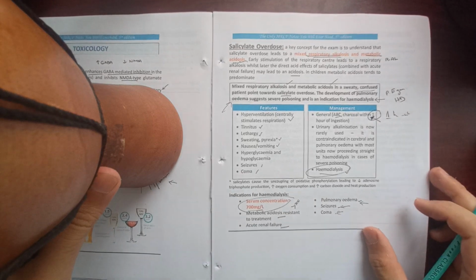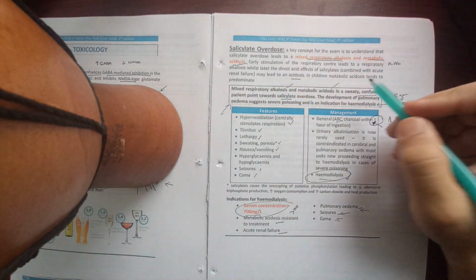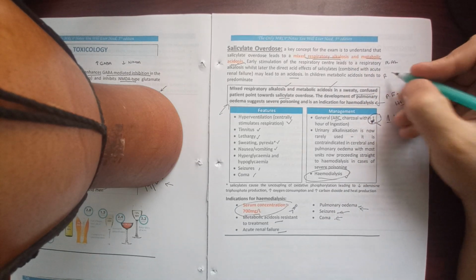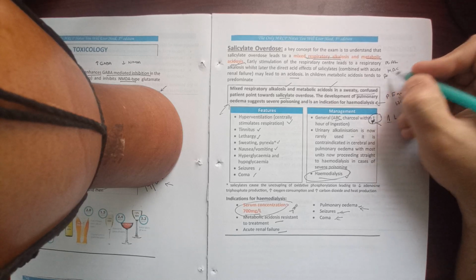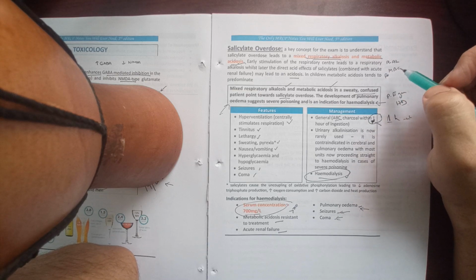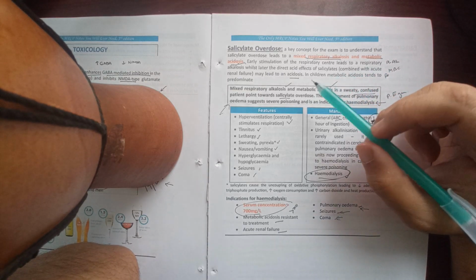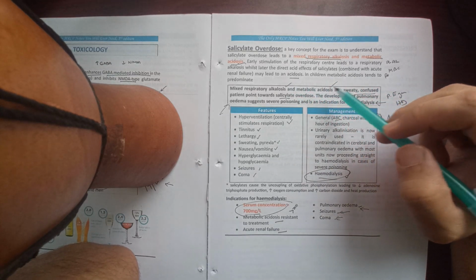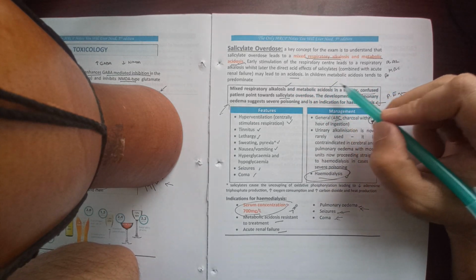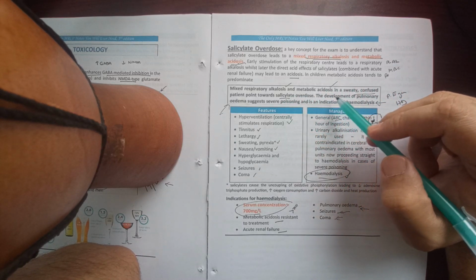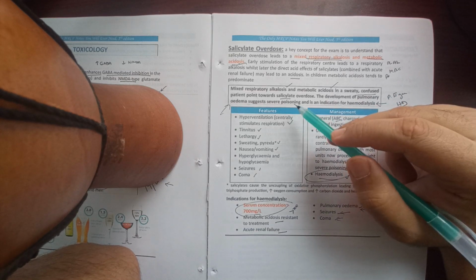For salicylate overdose, a key concept for the exam is to understand that salicylate overdose leads to a mixed respiratory alkalosis and metabolic acidosis. So RAL and metabolic gas, RAL-MAC. Early stimulation of the respiratory center leads to a respiratory alkalosis, while later the direct effect of salicylate combined with acute renal failure may lead to an acidosis. Okay, in children, metabolic acidosis tends to be predominant.